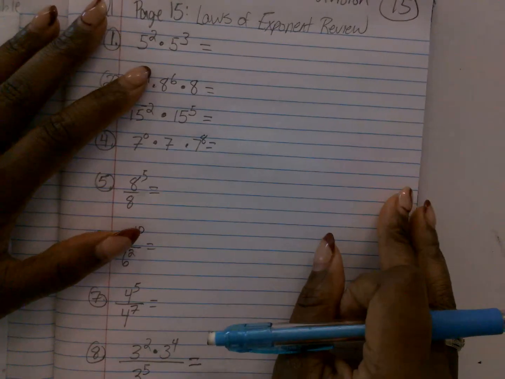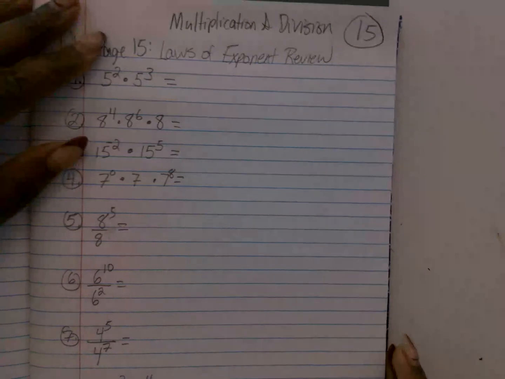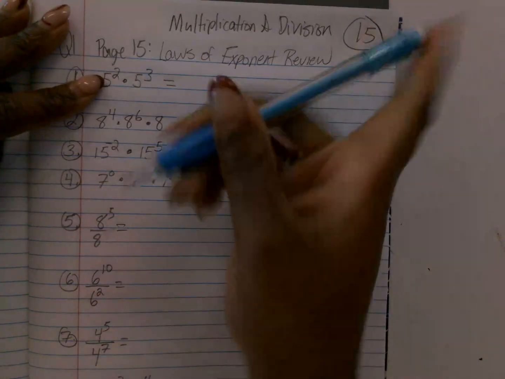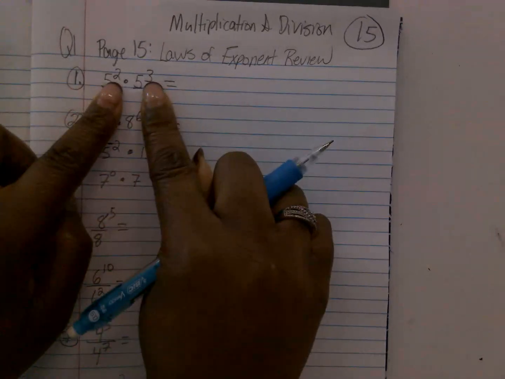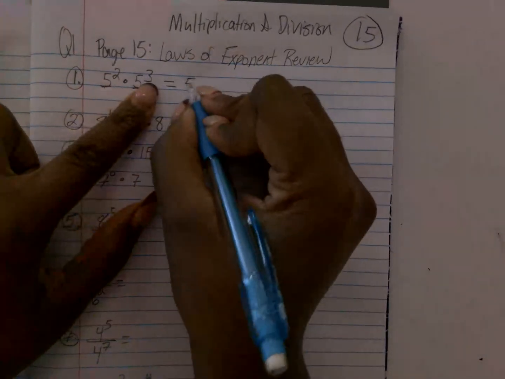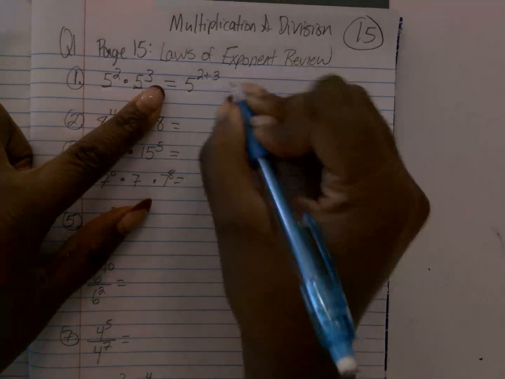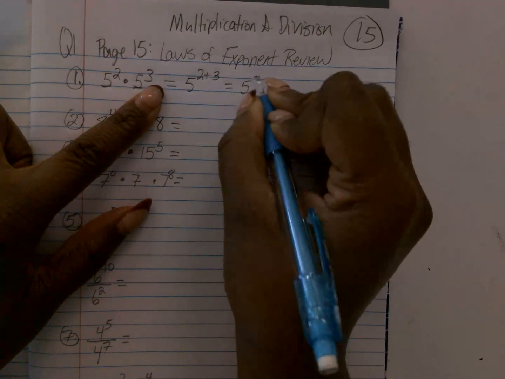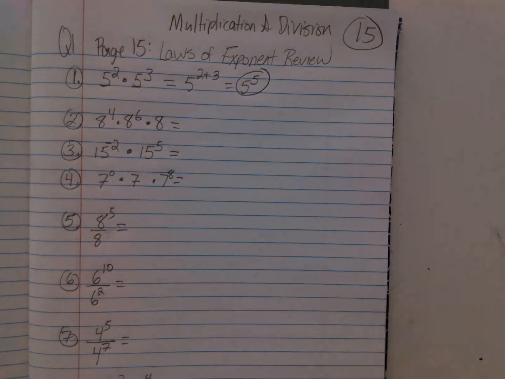Remember, when we multiply exponents that have the same base, we add the exponents together. So this is 5 is the base, and we say 2 plus 3. 2 plus 3 is equal to 5. So this is 5 to the 5th power. We're writing it in exponential form, which means we're leaving our answer as an exponent, okay?